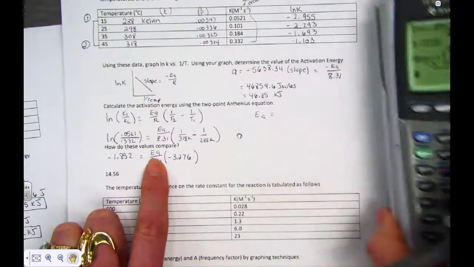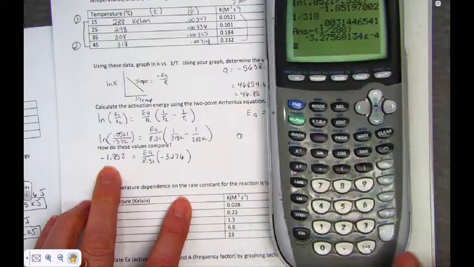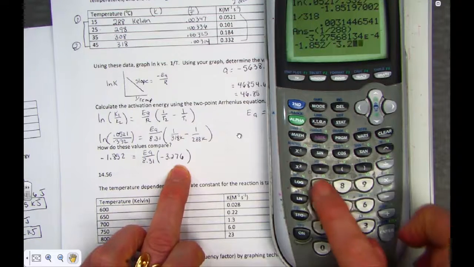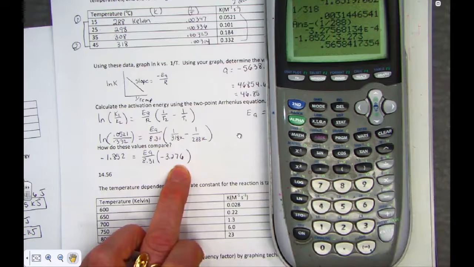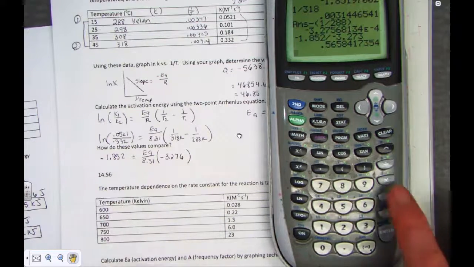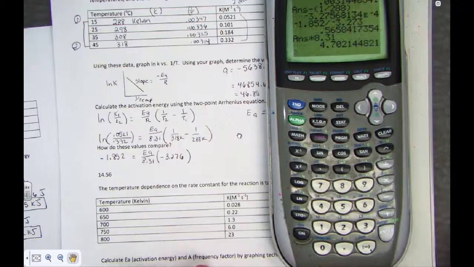Alrighty, still looking for EA. So the algebra continues. I'll type in next on my calculator sequence negative 1.852 divided by negative 3.276. And that's my value for what EA over R is. To get rid of 8.31, multiply both sides by 8.31, and we get a number.